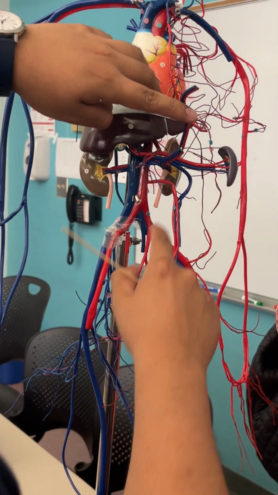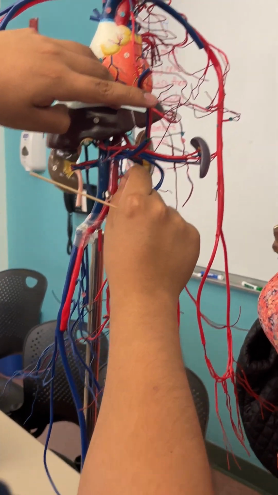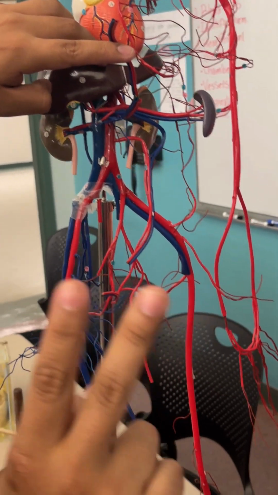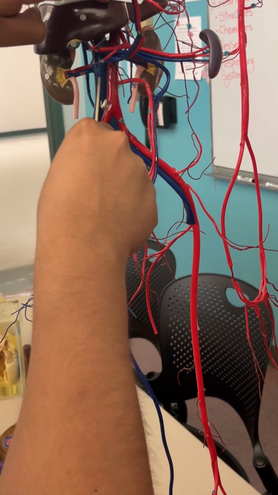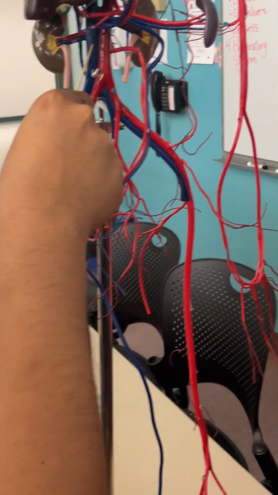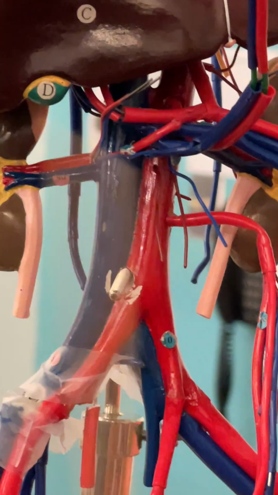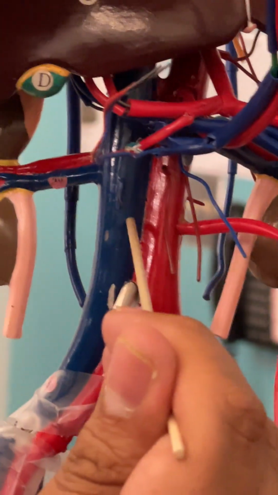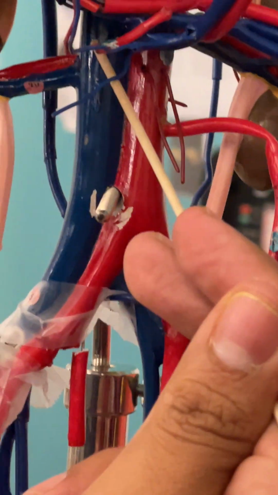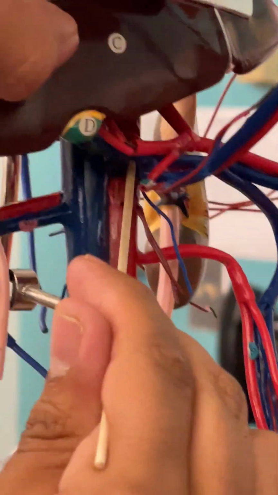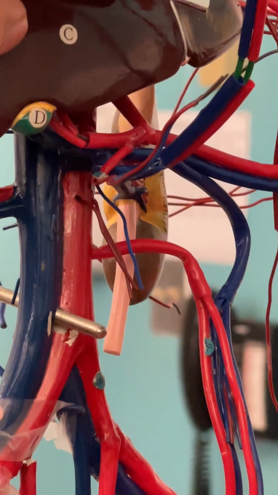If I lift it up, we can see right here the other exception, the gonadal veins. The gonadal veins are different than the gonadal arteries. Why? Because this here is the right, it's broken, but you can see the little piece that's broken off. This is the right gonadal vein. The right gonadal vein goes directly into the inferior vena cava. The left gonadal vein over here, instead of going into the vena cava, actually goes into the left renal vein, and from there it connects into the inferior vena cava. So if you look again, you'll see it doesn't actually go into the vena cava. It goes into this vessel right here that comes from the kidney, the left renal.